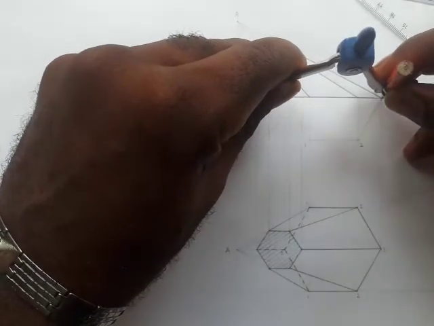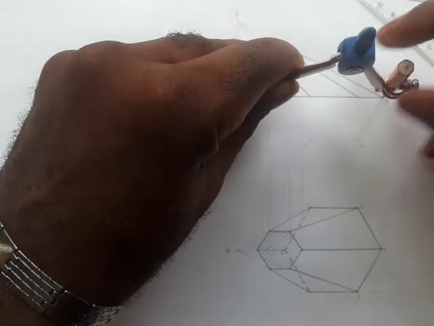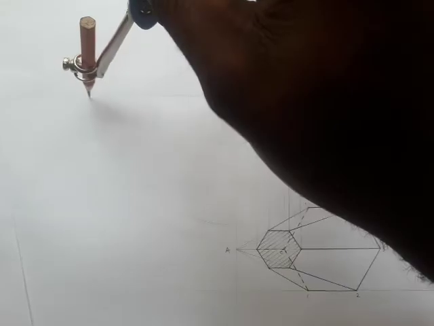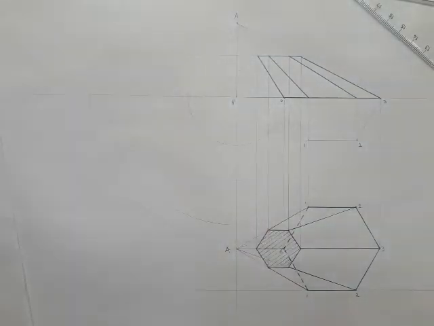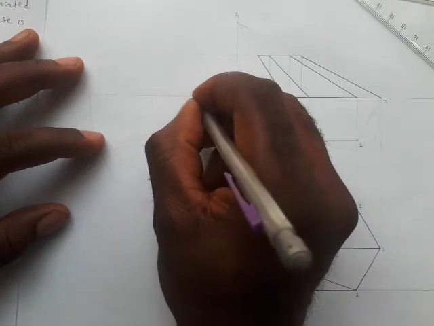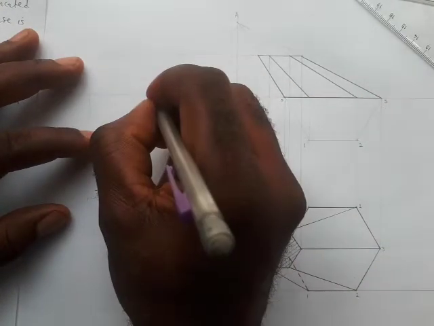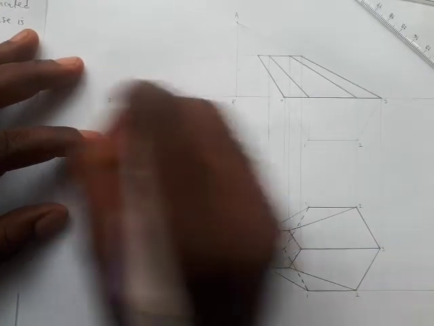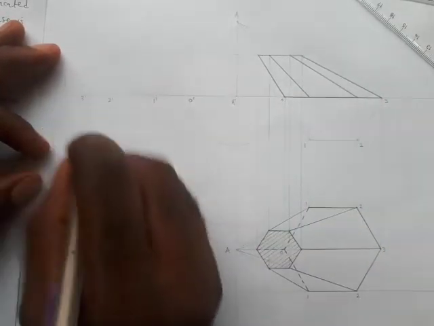Then finally to 3 and draw arcs. Good. Now this becomes O prime, 1 prime, 2 prime, and 3 prime.